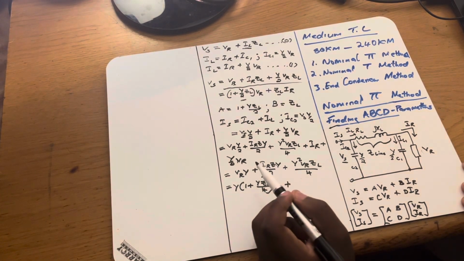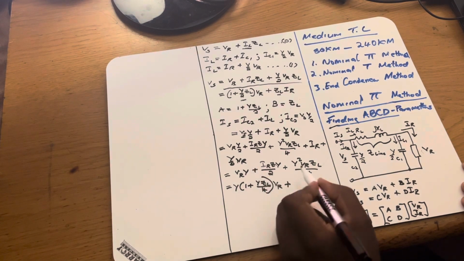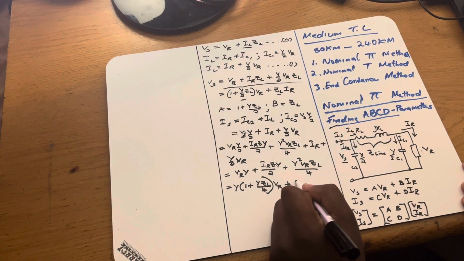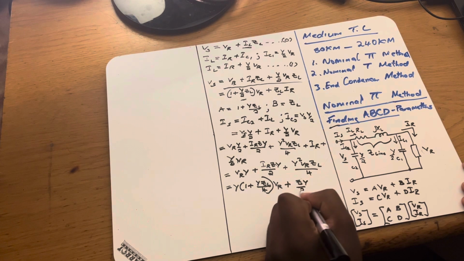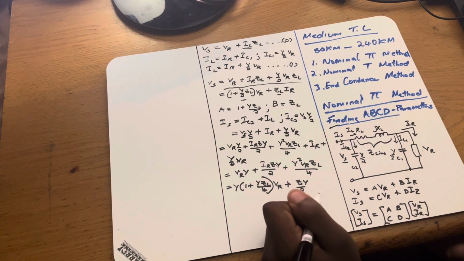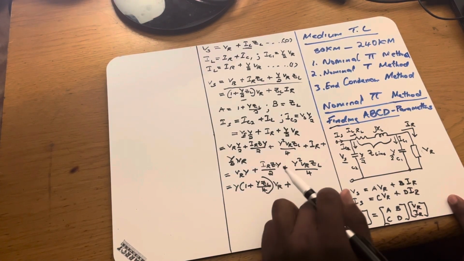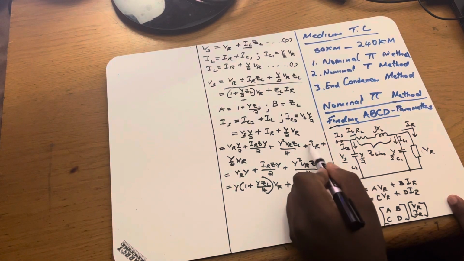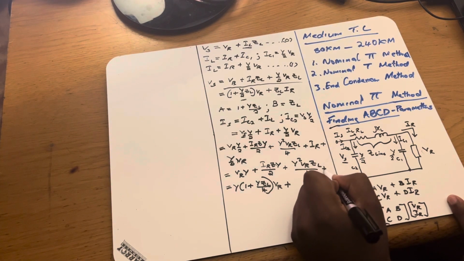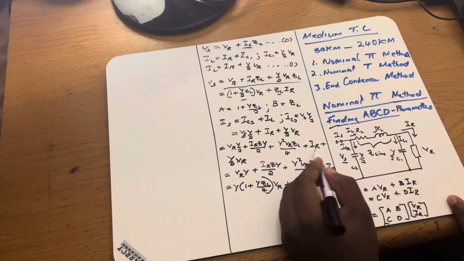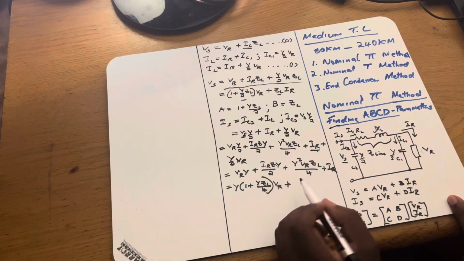This term is Z Y over 2. Okay, there is a term that we left behind on the top here, which is this IR. So this one is plus IR. This IR should be included there.